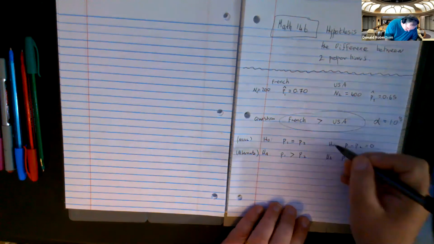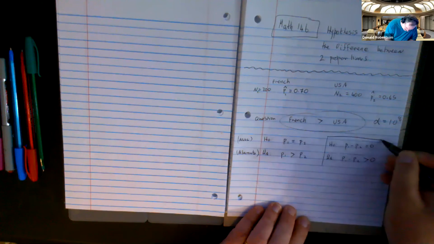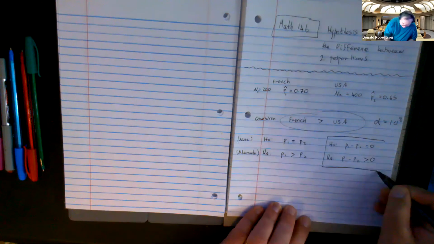And if you're saying the first one's bigger than the second one, would you agree that P1 take away P2 greater than 0 is the same as this? Does that make sense? Now, this version is the most common one that you're going to see. And this is a version that we're going to be using. And it's the one that WebAssign uses.